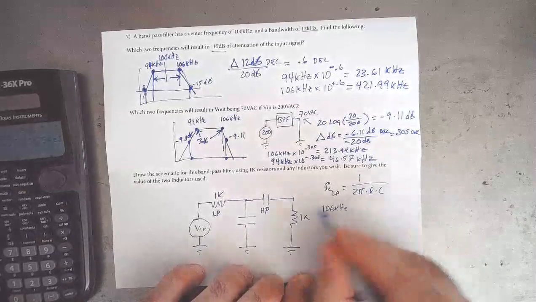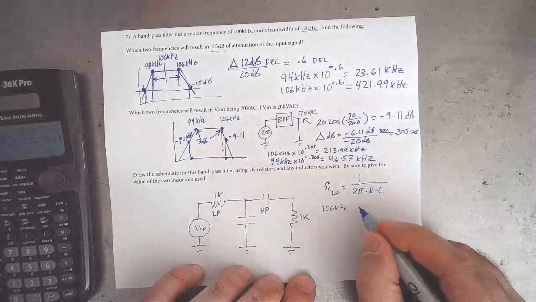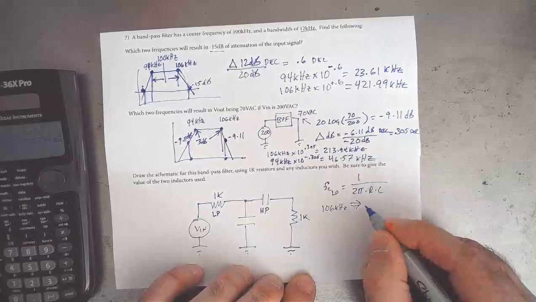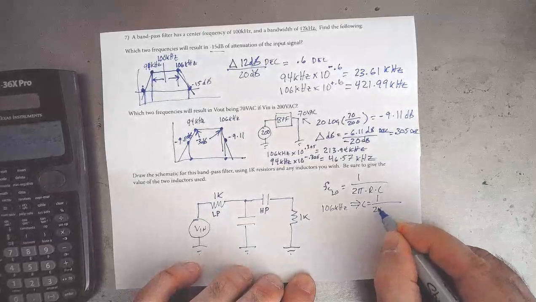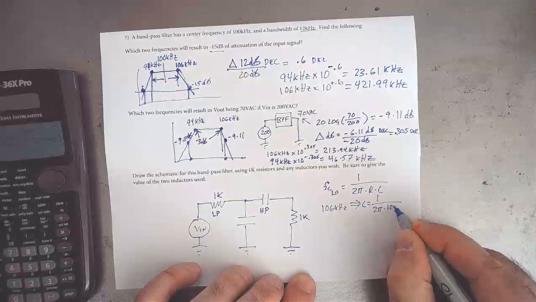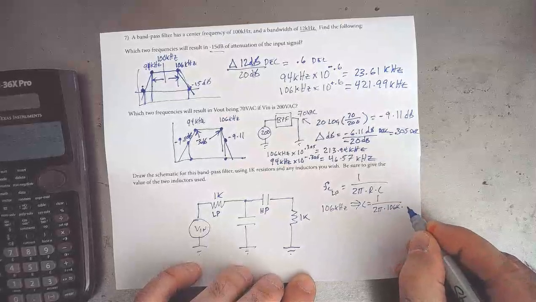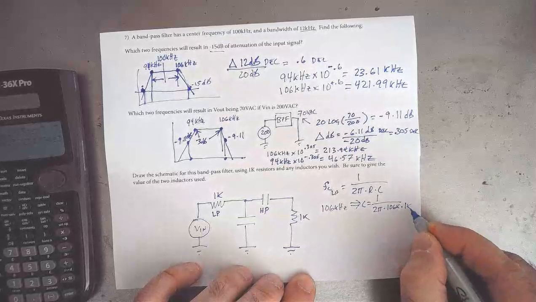And so we're trying to find the value of C. So that means C equals 1 over 2 pi times 106K times 1K.